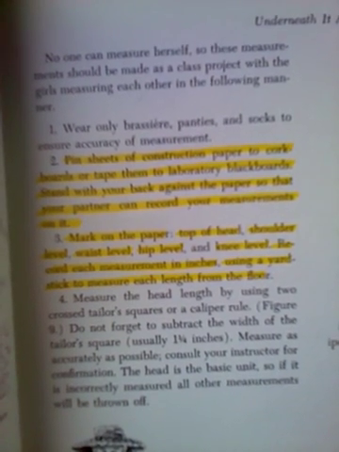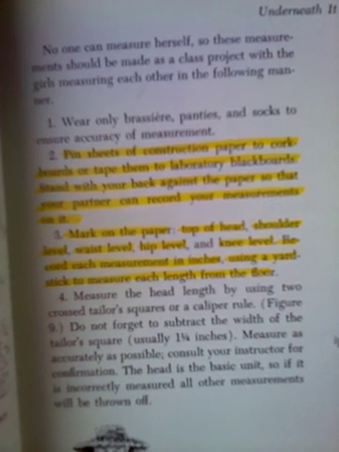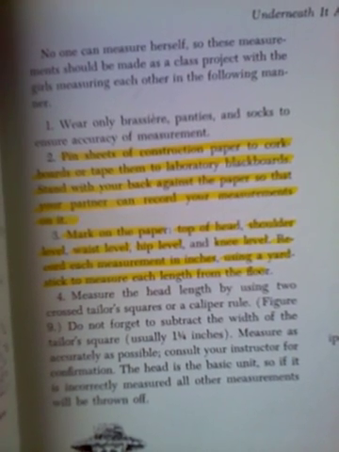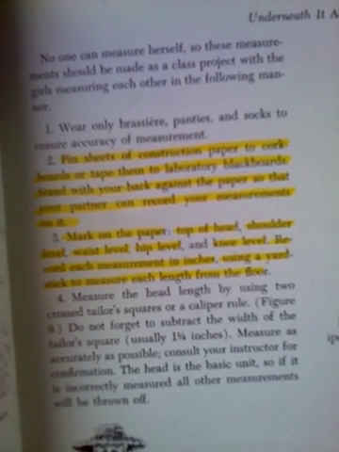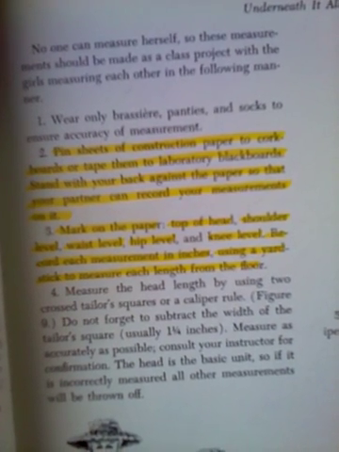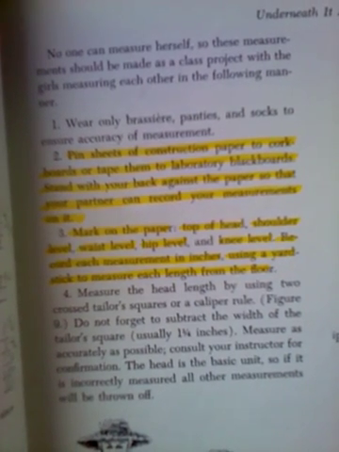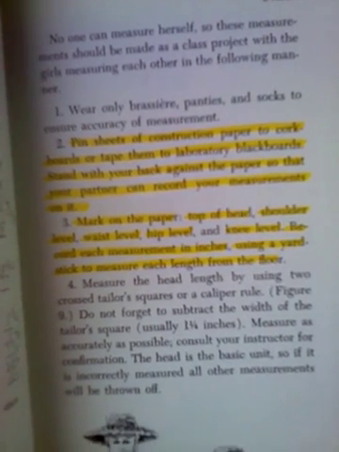Mark on the paper top of head, shoulder level, waist level, hip level, knee level. Record each measurement in inches using a yardstick to measure each length from the floor.